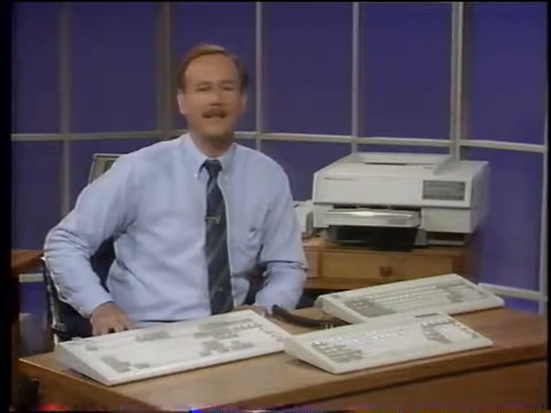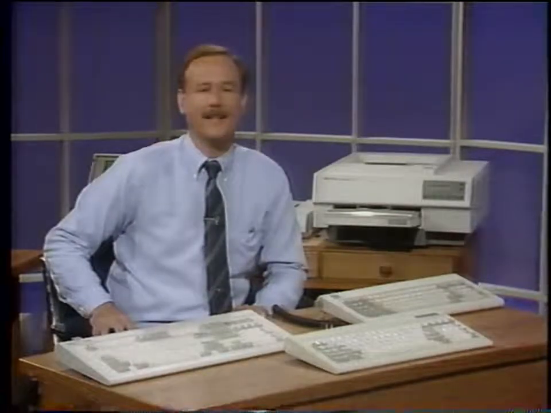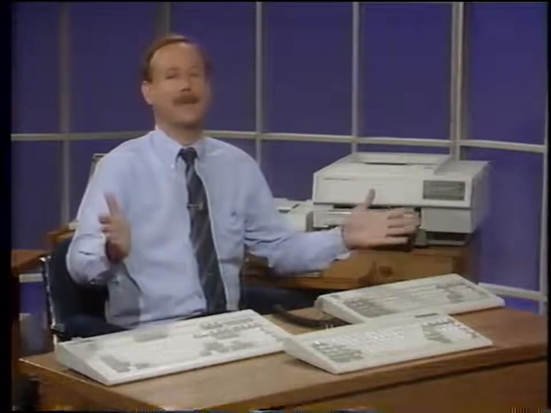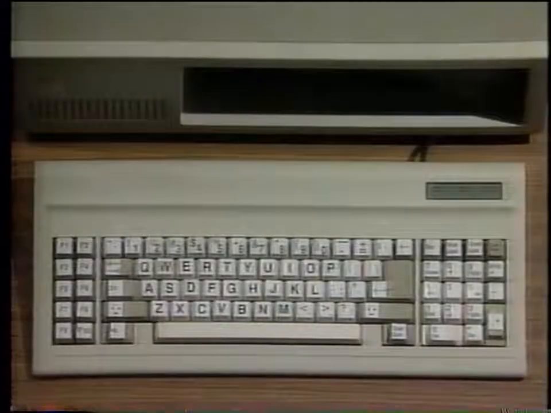The final of the 3 main pieces of the typical PC is the keyboard, and here are some examples of different keyboards. As you can see, there are many keys with which you may not be familiar and several different layouts. Let's begin by going over some of the keys.